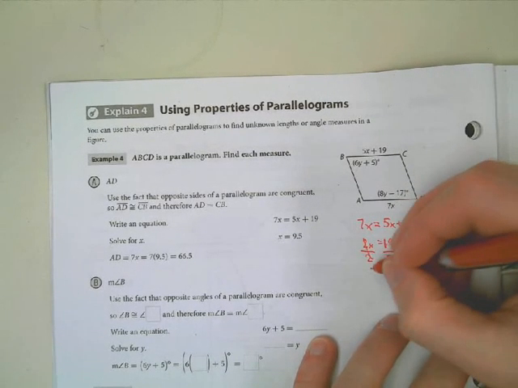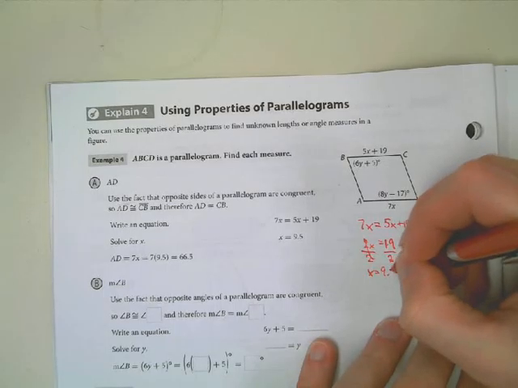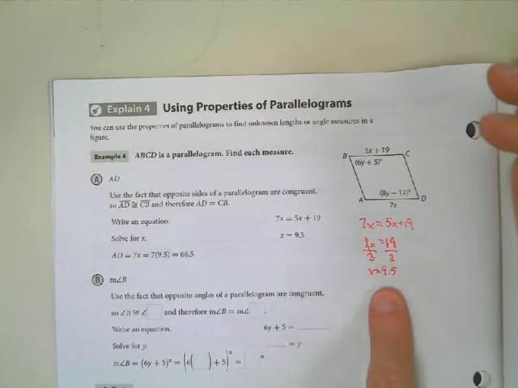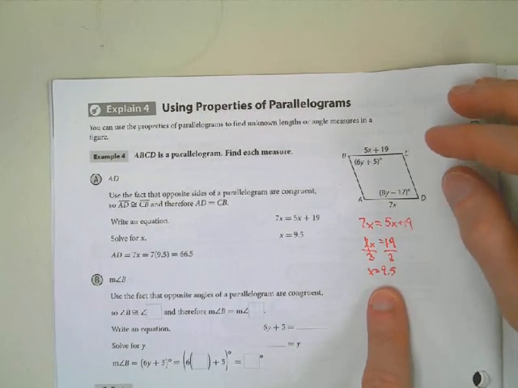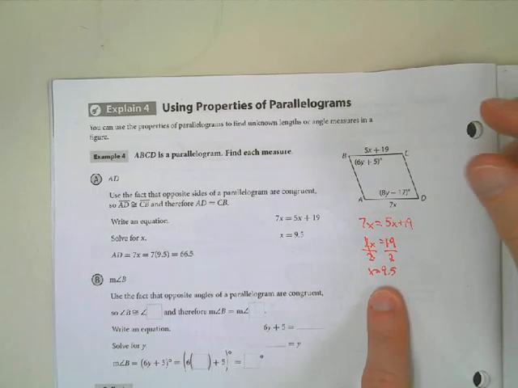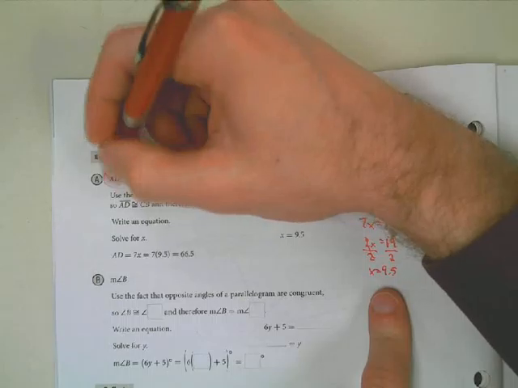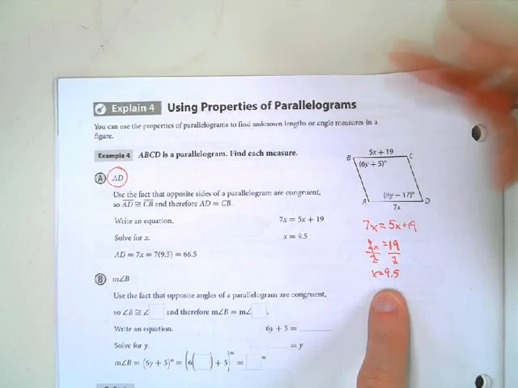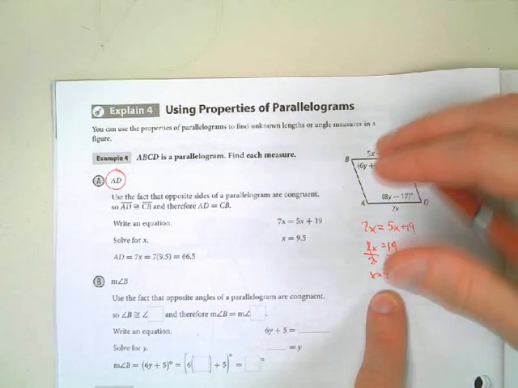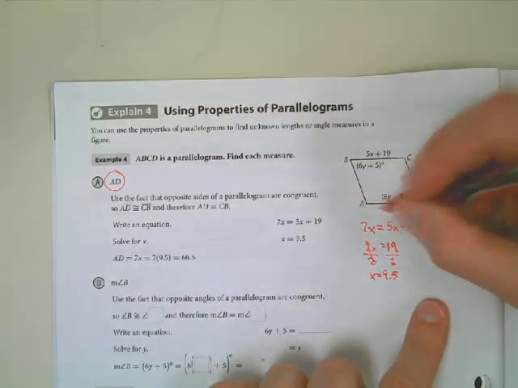And yep, we get 9.5. So is our final answer here 9.5 then, John? No, you have to put it back in for that. Yes, very good, right? We were asked in the directions to find AD, not x. We're going to use x to get AD, but we have to figure out what the length of AD is. So it's going to be 7 times 9.5.